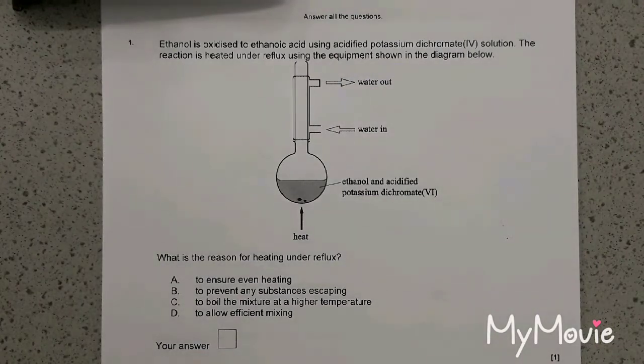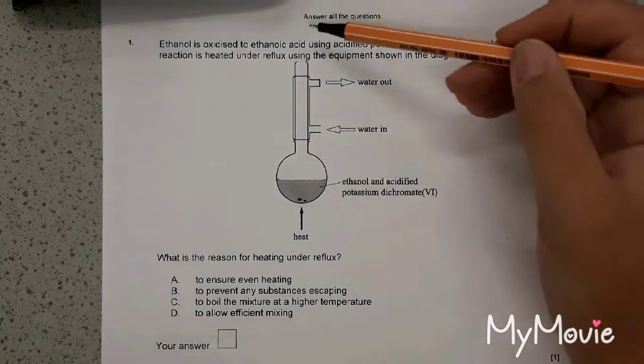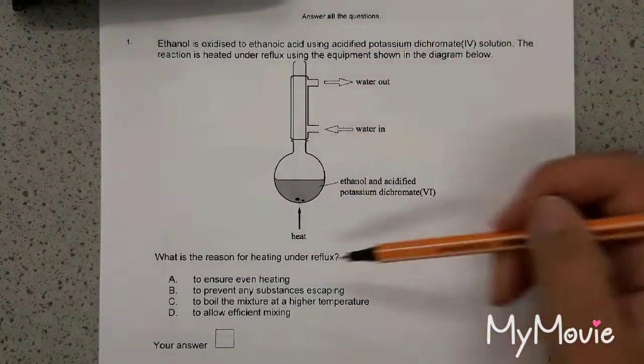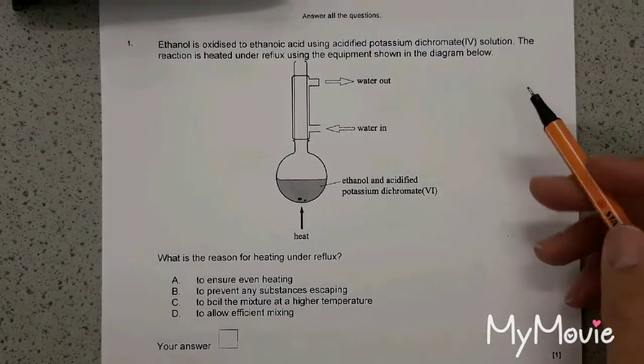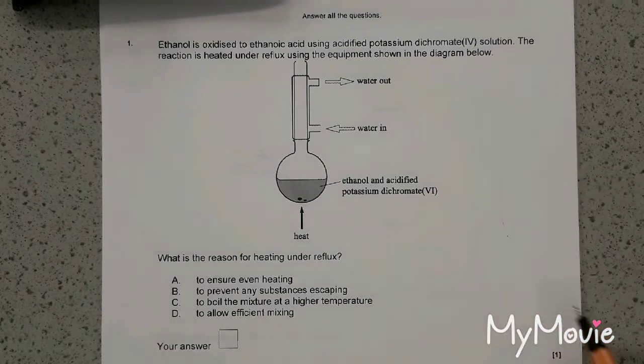Question 1. Ethanol is oxidized to ethanoic acid using acidified potassium dichromate solution. The reaction is heated under reflux using the equipment shown in the diagram below. So you can see we have a round bottom flask here, we have our condenser sitting on the top, so a setup for reflux. What is the reason for heating under reflux?